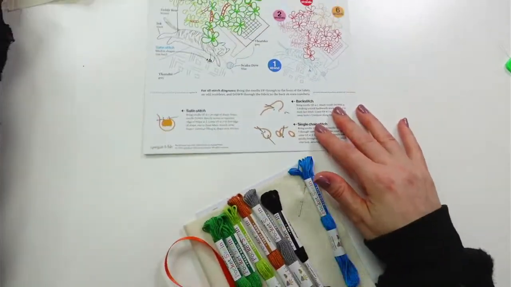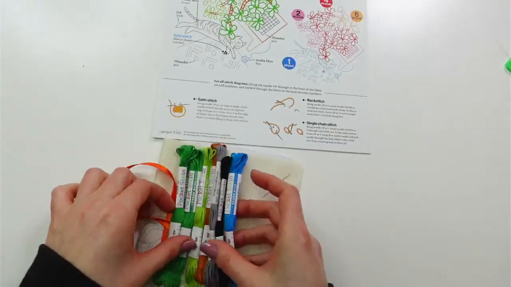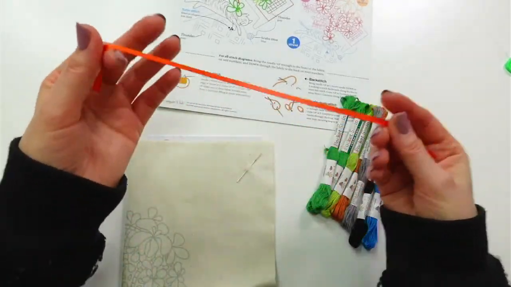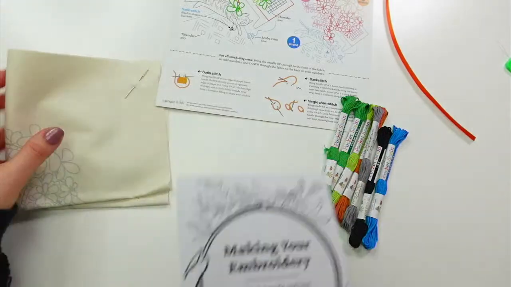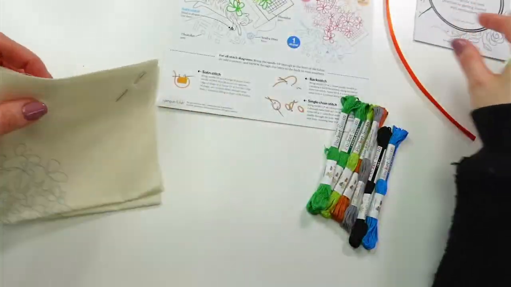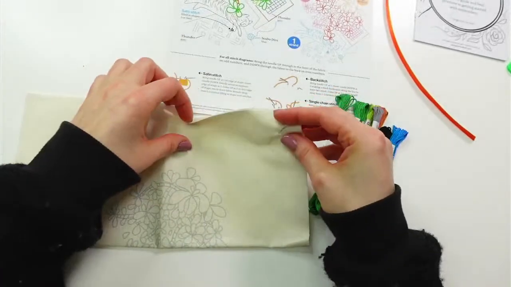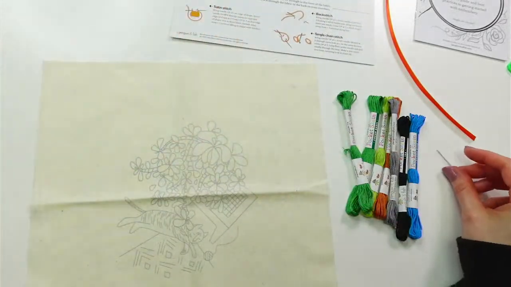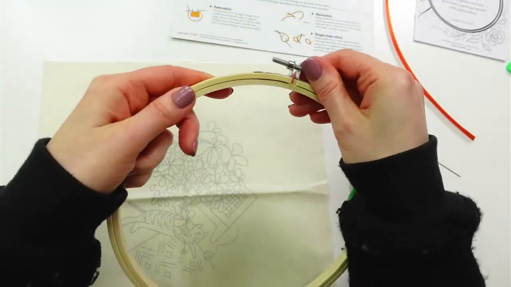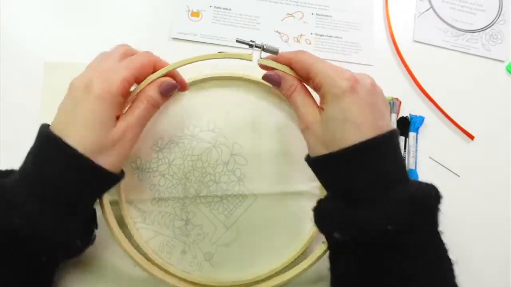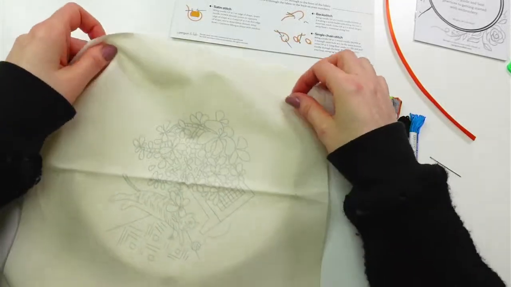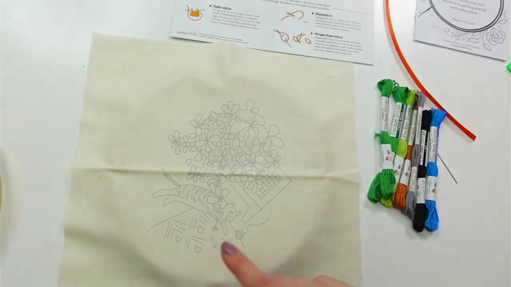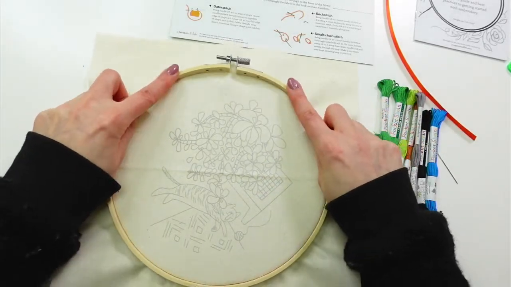All right, let's get all our stuff out here. Here's all the floss that comes with the kit, a little ribbon to decorate this if we frame it in the hoop, our little embroidery instruction booklet, and our fabric and needle right here. I'm not going to press that or anything. I'm just going to put it right in the hoop right away. The kit comes with the hoop too. I think I'm going to start from 6 strands and then work my way down to the single strand. So we're going to start with the jade plant.